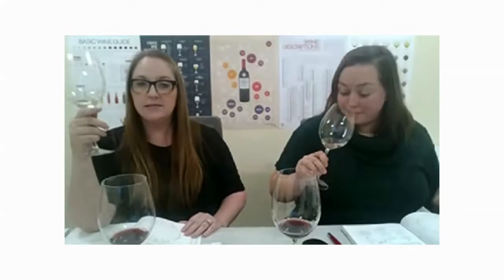This is tucked in here with the wires. So now we have moved on to the tank method, or the Charmat method, which means that carbonation is added into the wine. It doesn't naturally occur. So this is carbonated the same way sparkling water is, the same way soda is, just kind of infused in there. Nothing wrong with it.